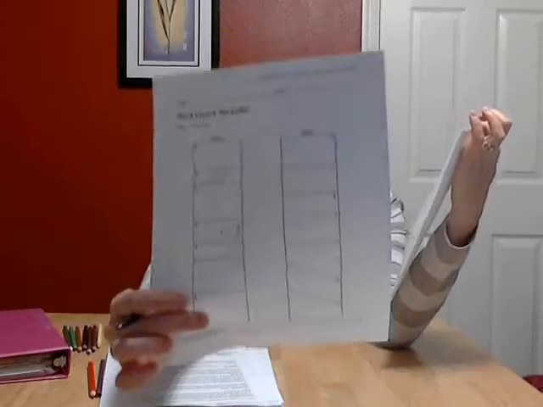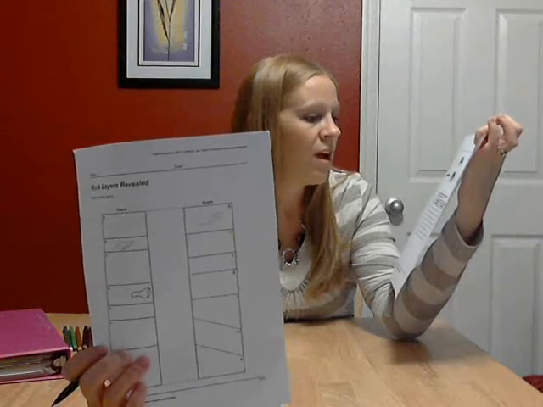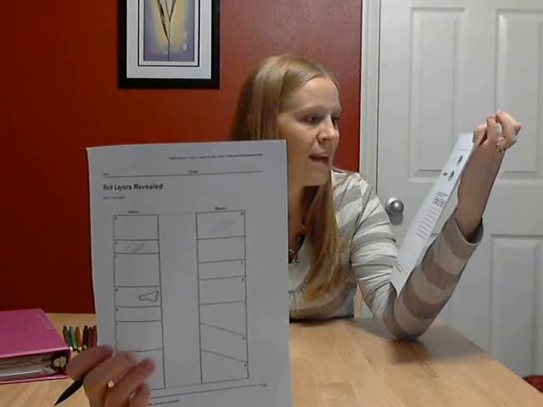Maybe you can see that. And then I'm also going to draw that same shell in H. So now I've drawn my first one, index fossil number 1, in B and in H.